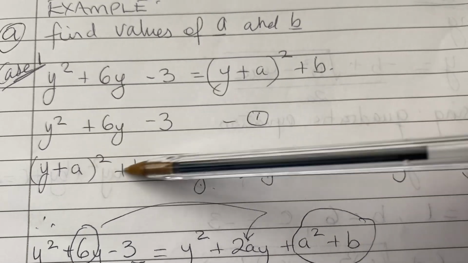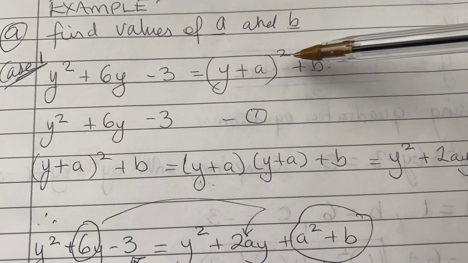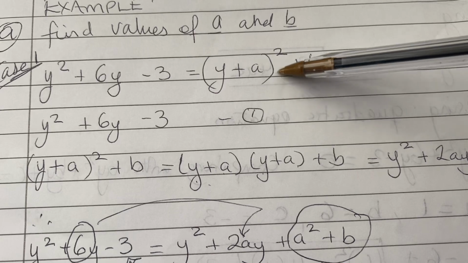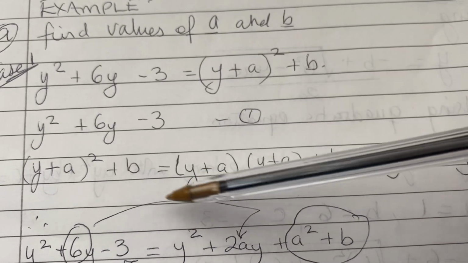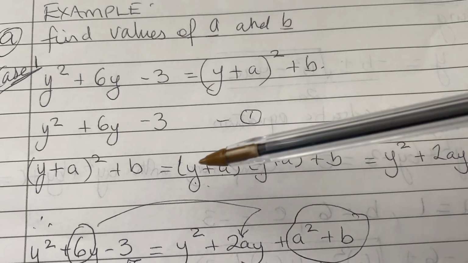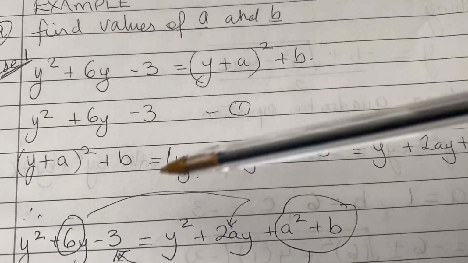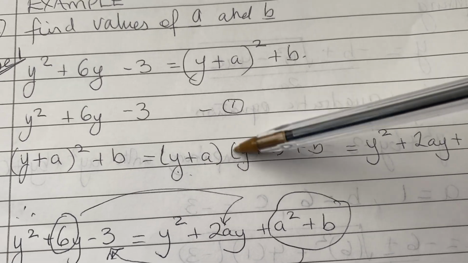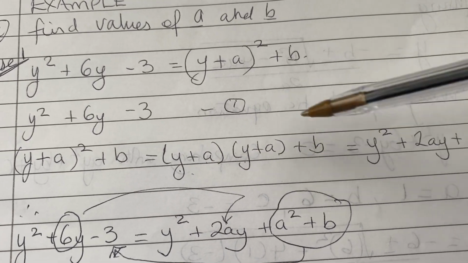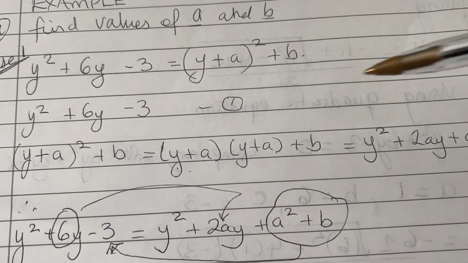Now this is a quadratic equation, and then if you expand (y plus A) squared together, you are going to get plus B. You get (y plus A) times (y plus A). Whatever you get, you add B.